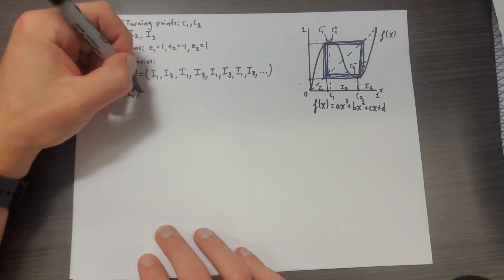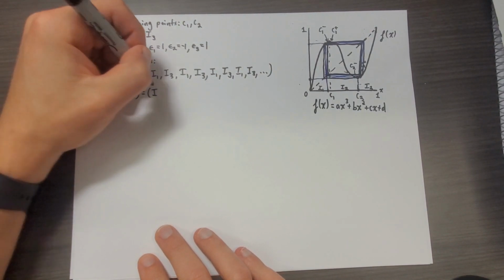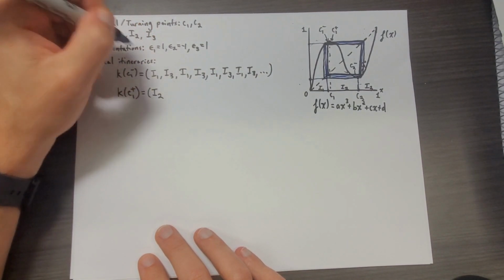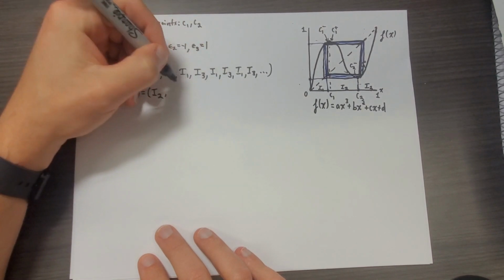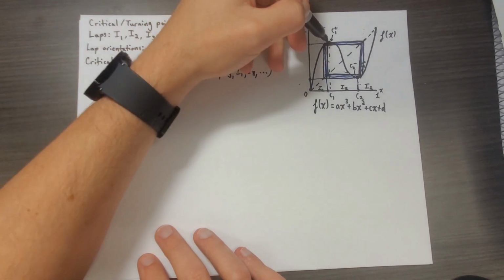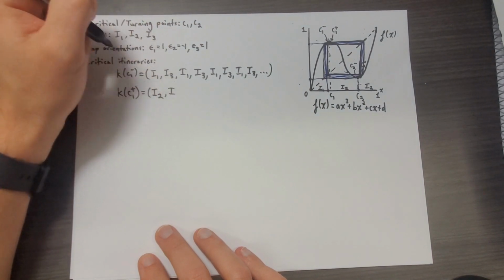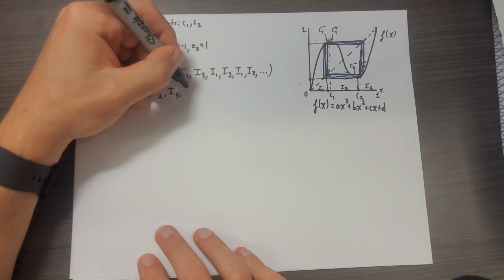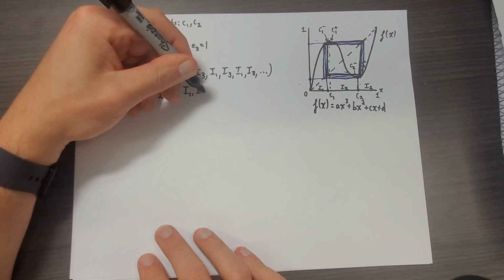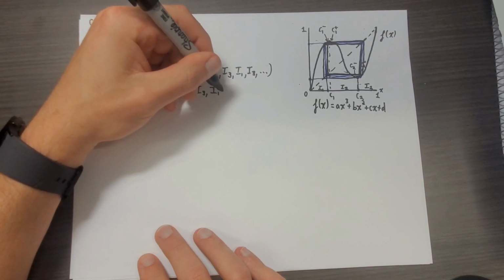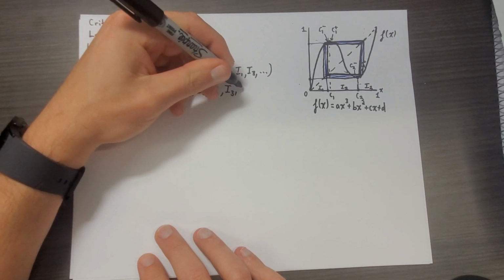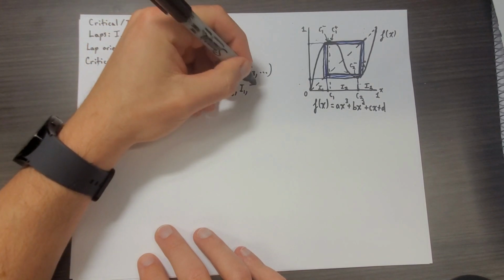So the 0th iterate of f is instead going to be in I2 instead of I1. And then the rest is going to be the same, because it should follow C1 very closely. Both of these should. So it's I3, I1, I3, I1, I3, I1, I3, and so on.